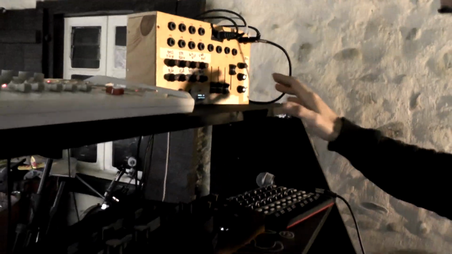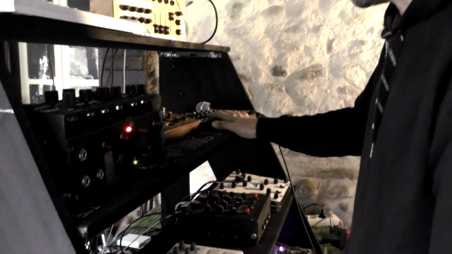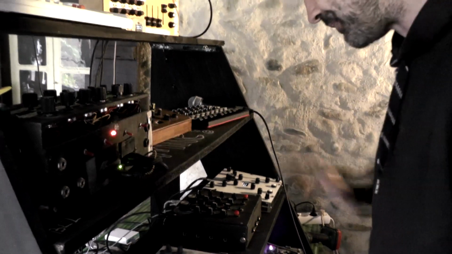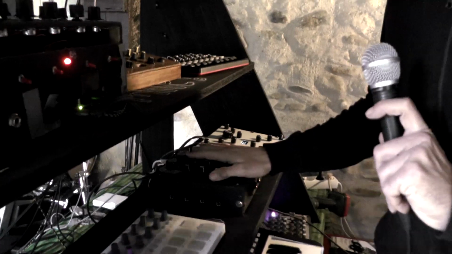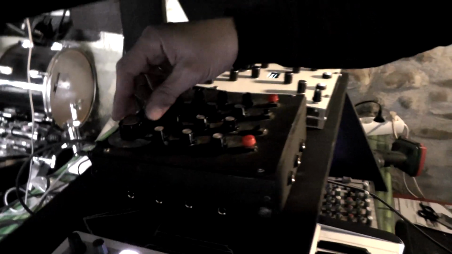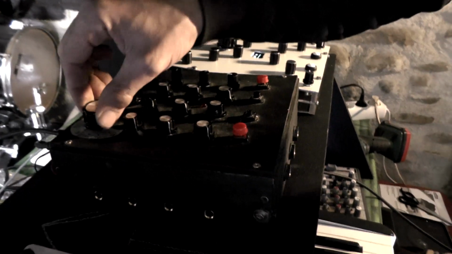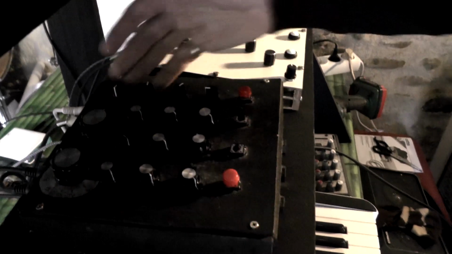All this is controlled by the Arturia MiniBrute, and the samples is controlled by this MIDI controller. The microphone can also come into this Septisynth. So this Septisynth is a simple 3-voice, or is it 4-voice? I think 3-voice synthesizer with a filter, LFO, envelope, but it can also record samples.